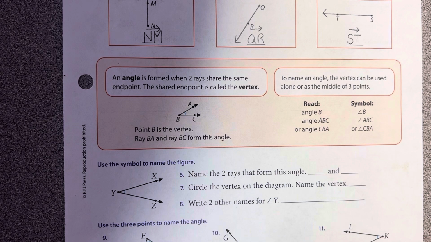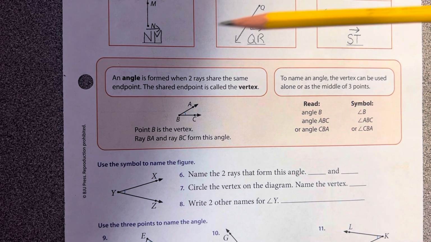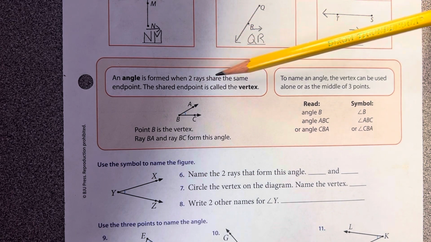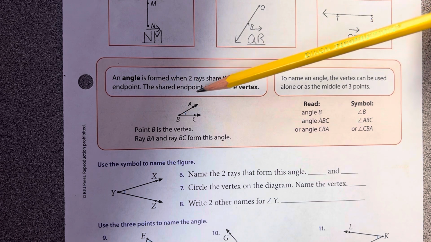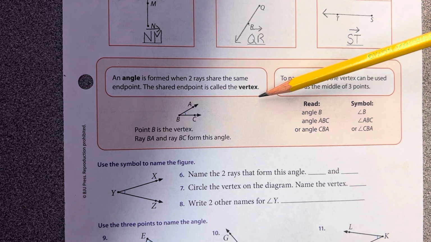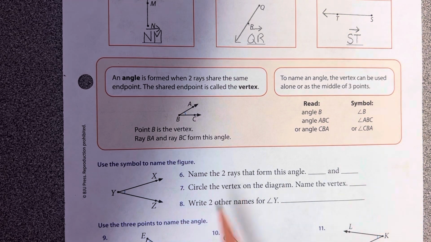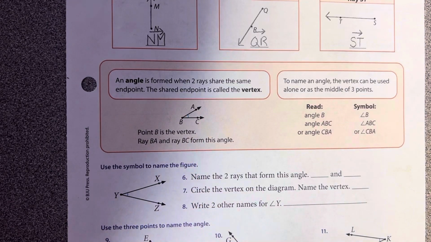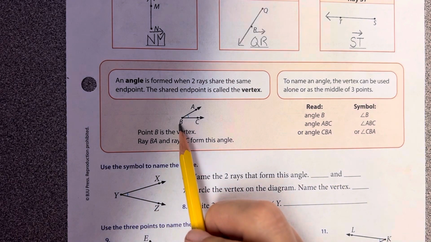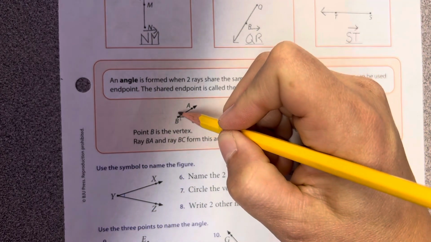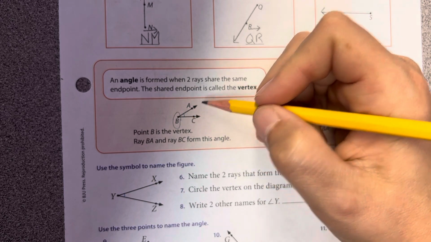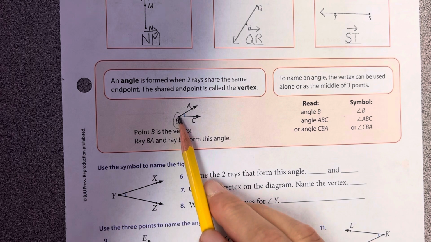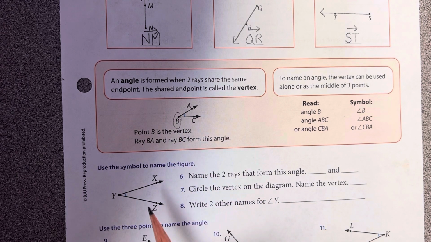The next section is about angles. So we've talked about this a little bit in class, that an angle is formed when 2 rays share the same endpoint. The shared endpoint is called the vertex. So if we look at this sample that they have for us, we would say that point B is the vertex. This is the point that both of these rays share. It's also the corner point where they come together, we call the vertex.